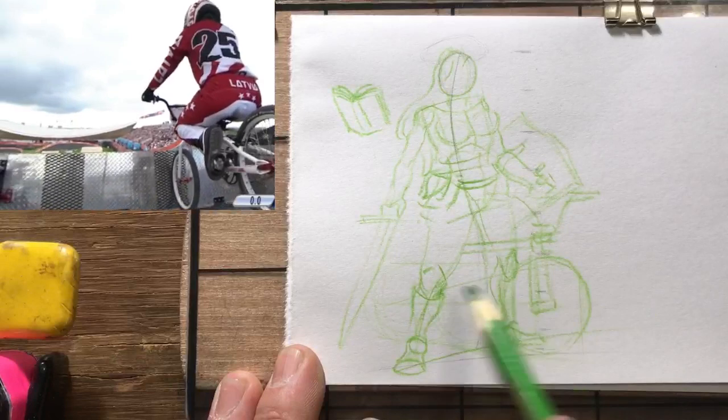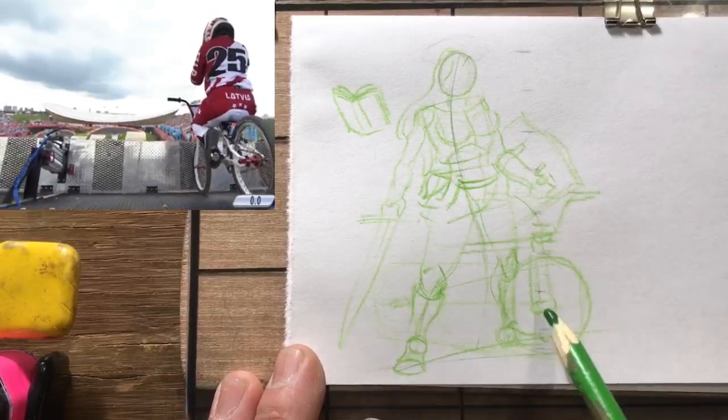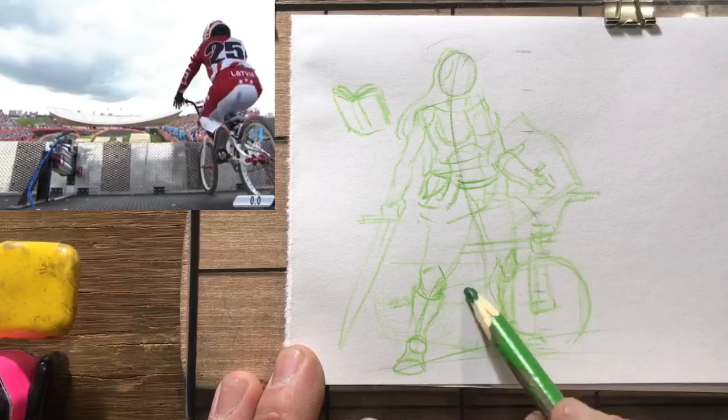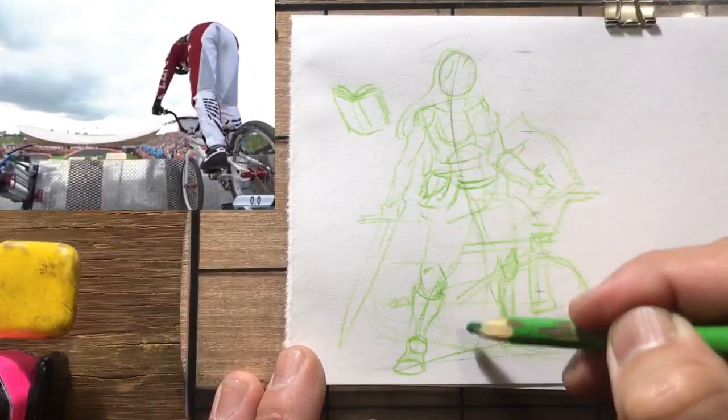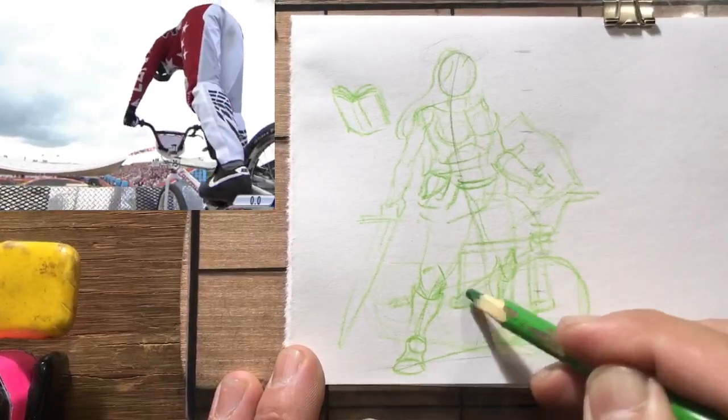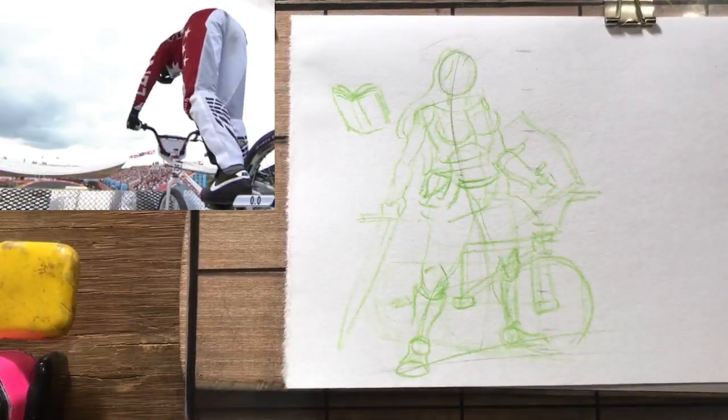Split that in half. That is the bottom bracket.